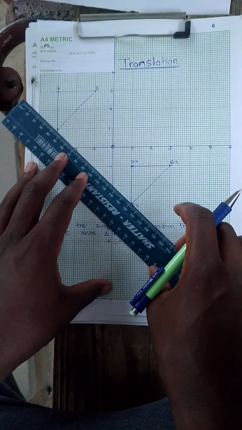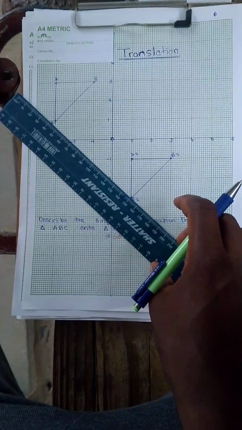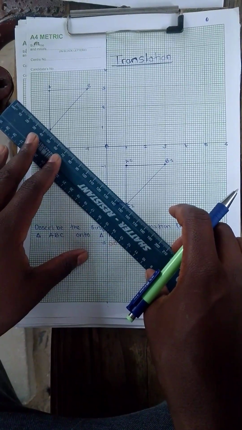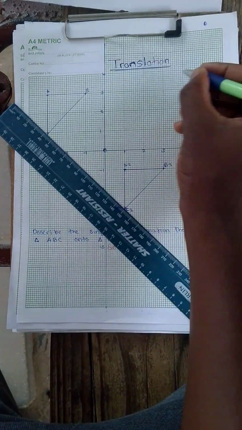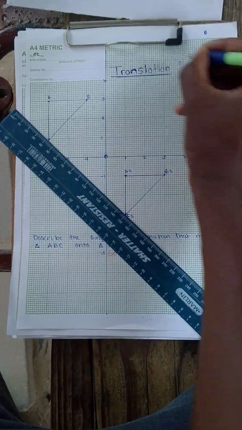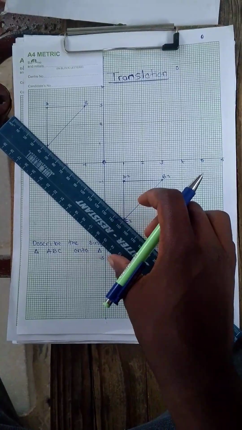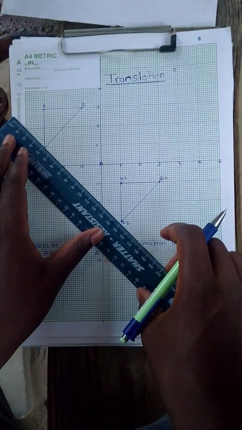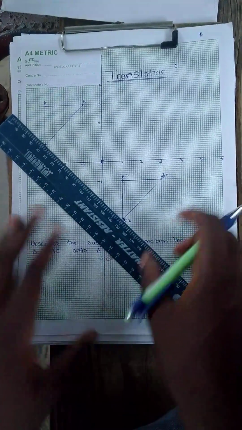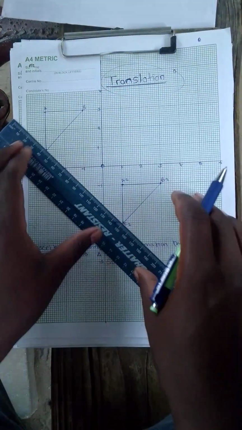Today we are going to look at transformation. There are 6 types of transformation, and they are grouped into 3. The first 3 are translation, reflection, and rotation. Then the last 3 are enlargement, shear, and stretch. But today we are going to look at translation.